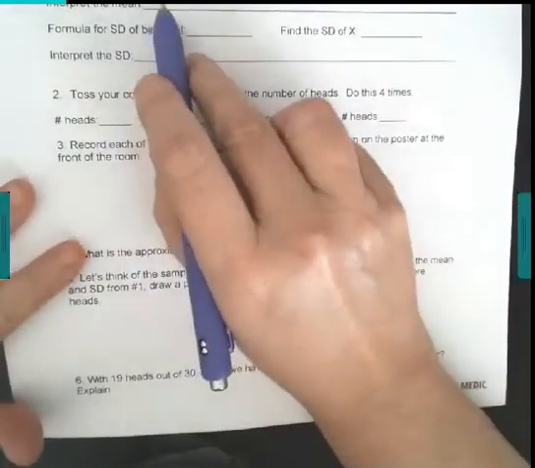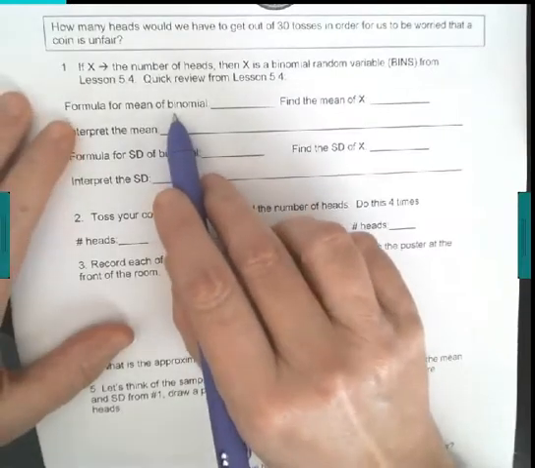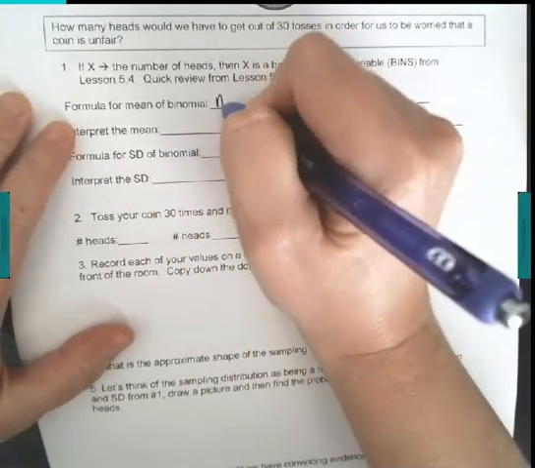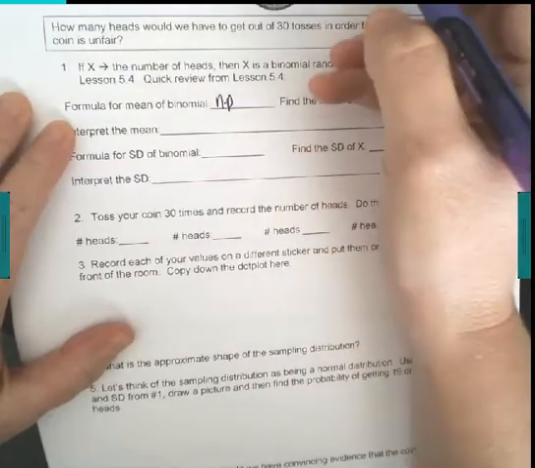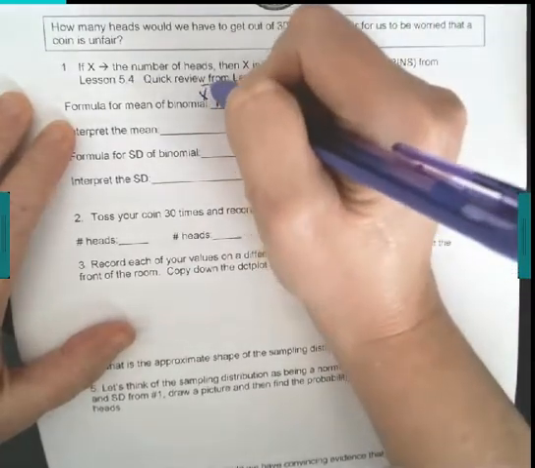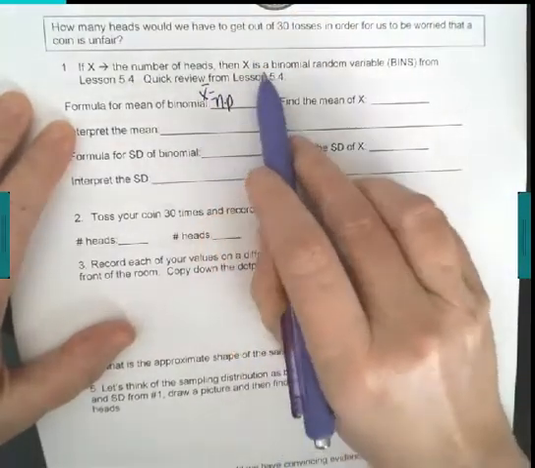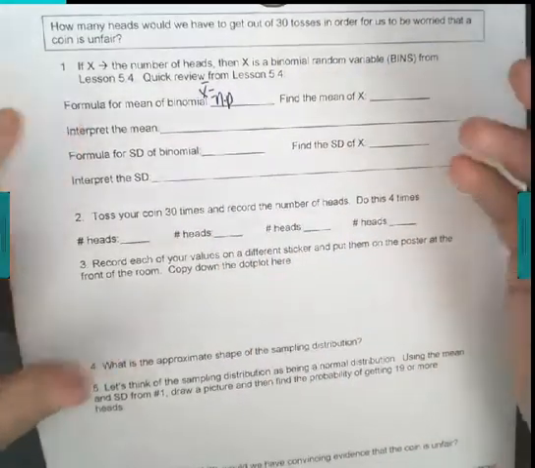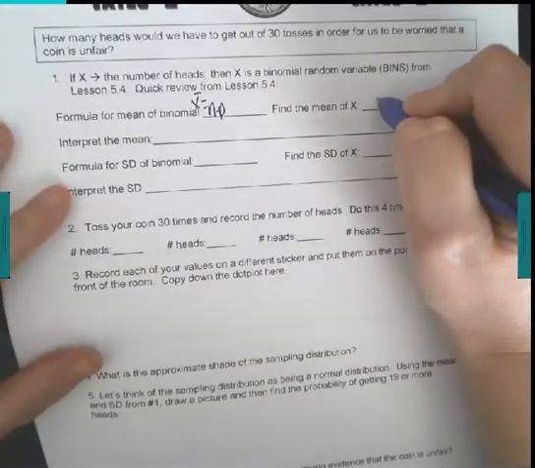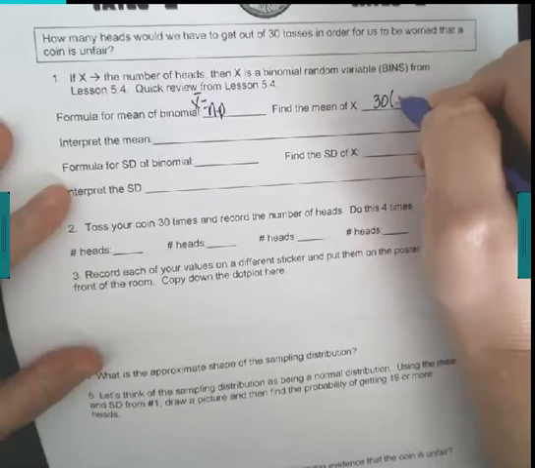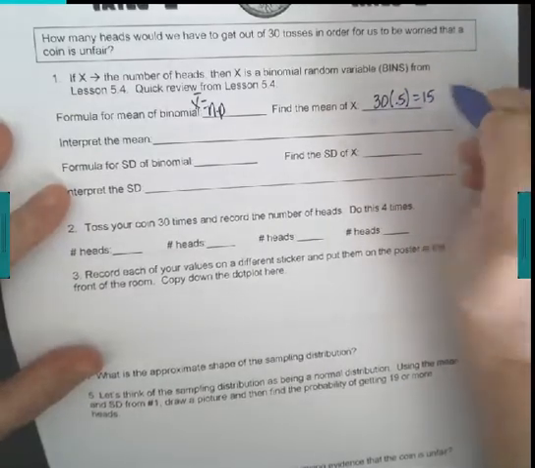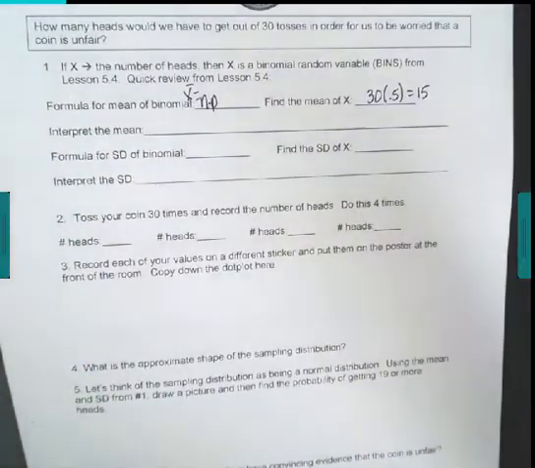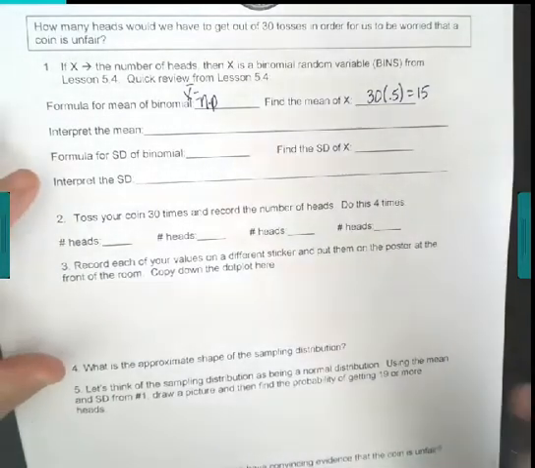So first of all, let's talk about these formulas for the mean of a binomial. The formula for the mean of a binomial is n times p. So you want to take your n, which in this case for this problem is 30, times your probability, and the probability of flipping a fair coin is 50-50. So the mean would be 30 times 0.5 or 15, and that makes sense if you think about it. About 15 times out of 30 you should get heads or tails.